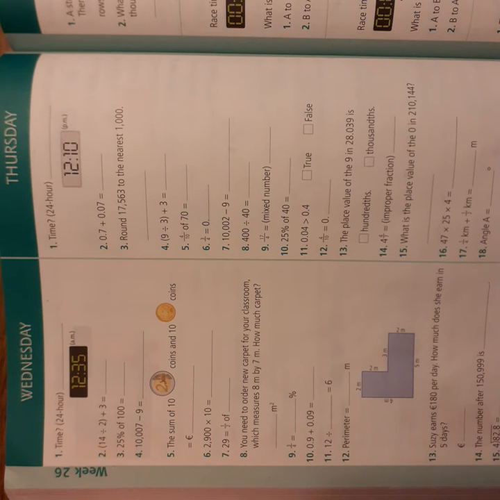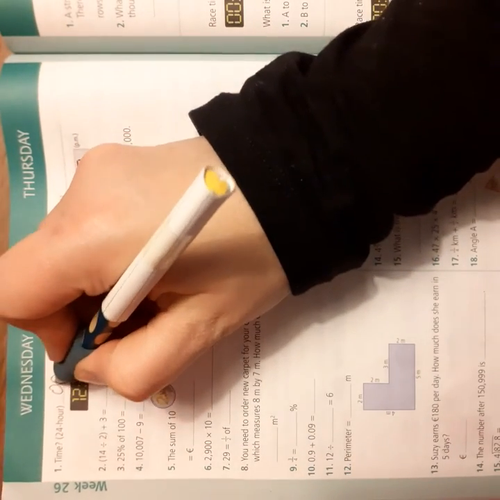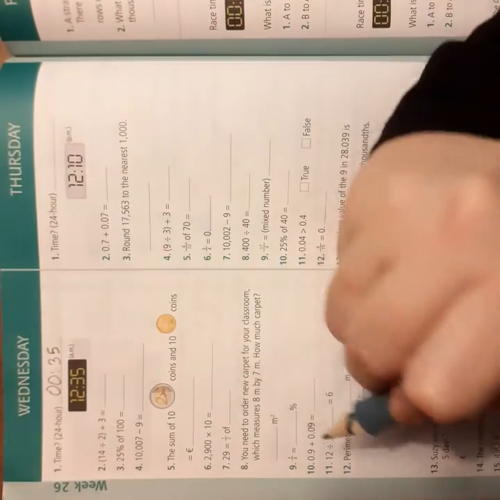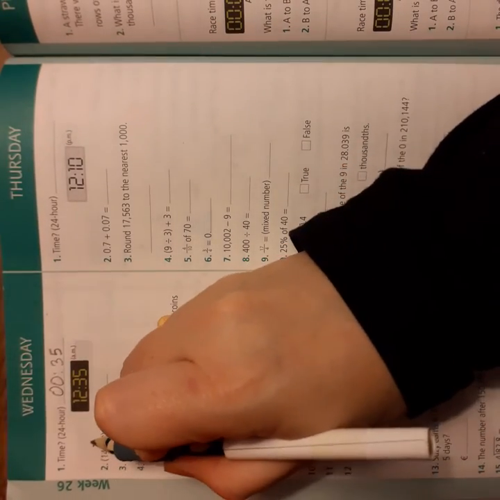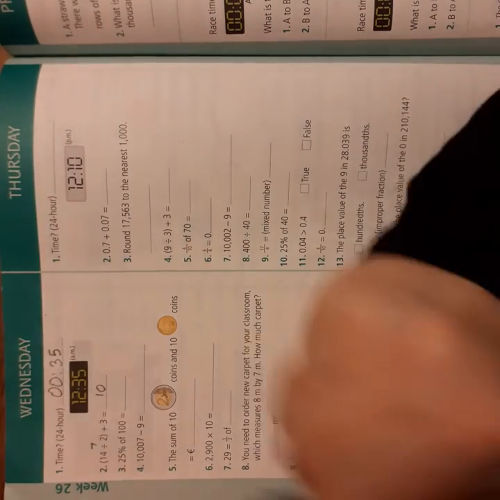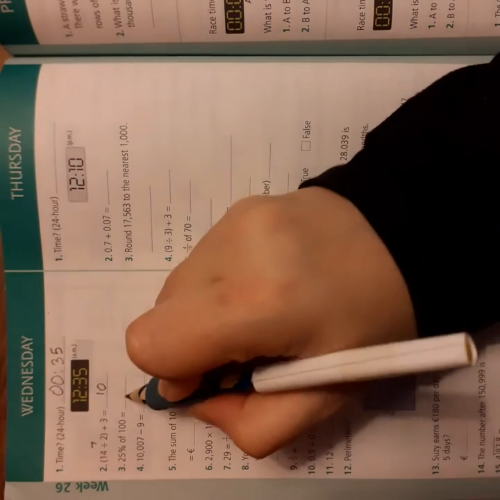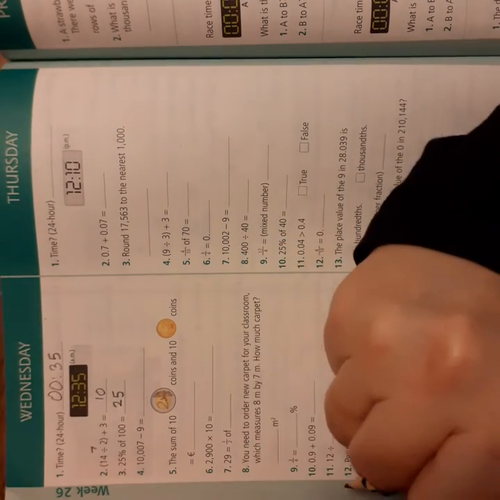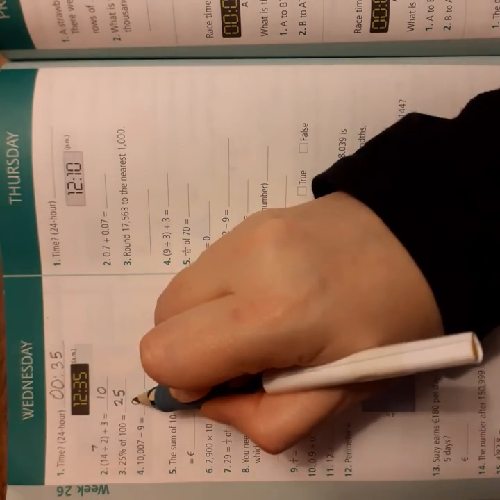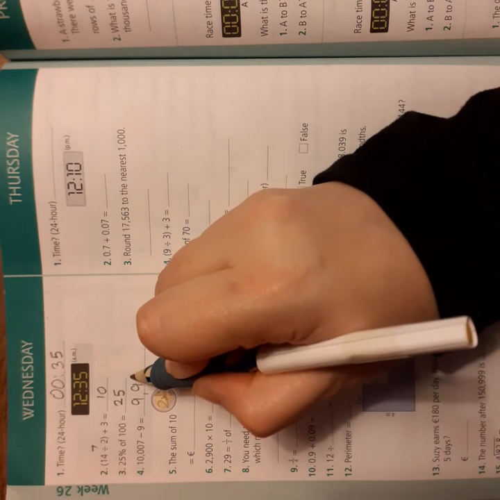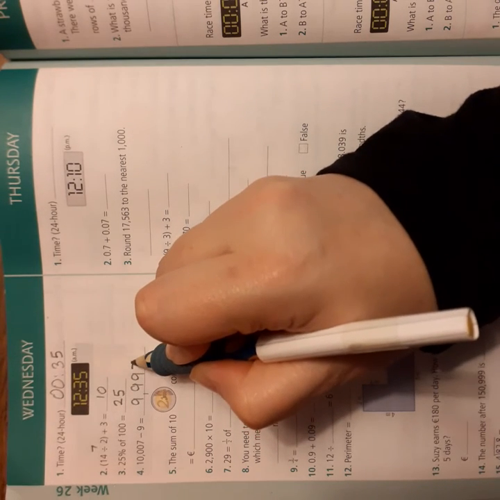Okay, so next we're going to correct page 78 of the mental maths. The first question there, time in 24-hour, 12:35 a.m. would be written as 00:35. 14 divided by 2 is 7 plus 3 is 10. 25% of 100 would be 25. 10,007 take 9, so take away 10 and add 1 back on. So that's 9,997 and add 1 back on, 9,998.